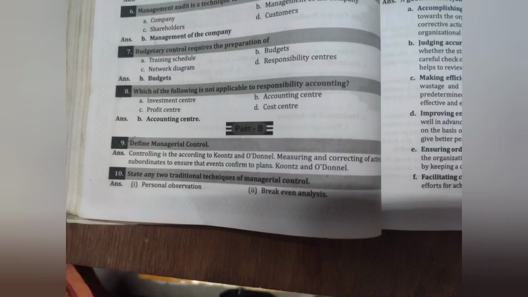State any two traditional techniques of managerial control: personal observation, break-even analysis. State any two modern techniques of managerial control: return on investment and ratio analysis.